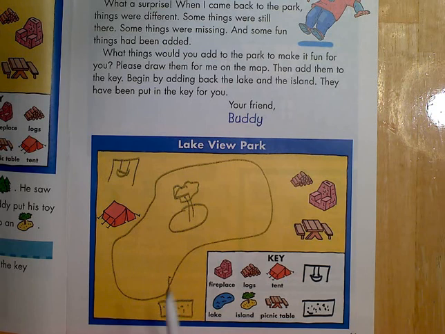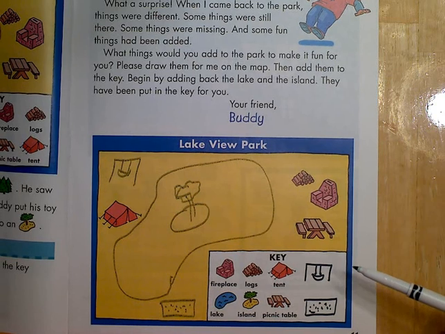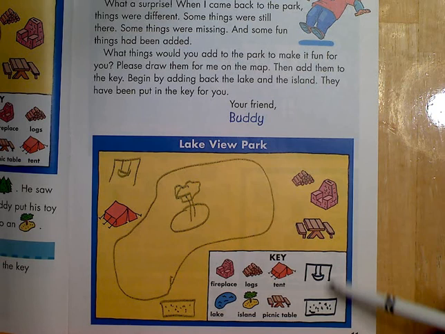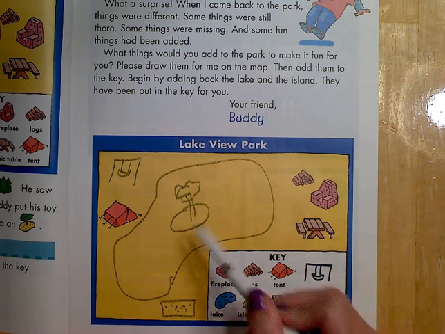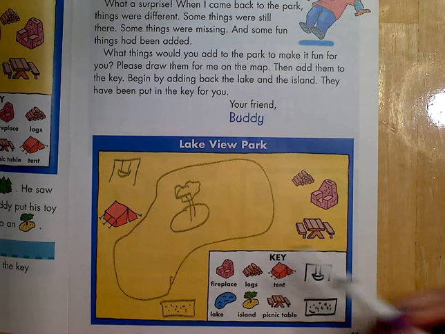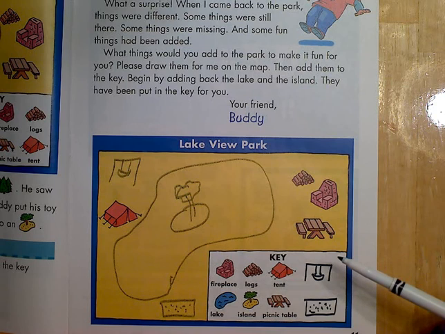I want you to come up with your own 2 things. Think about what you might want at the park. Maybe you want a drinking fountain. Maybe you want a campfire started so you can roast those marshmallows and make s'mores. Think about what you might want. It can be anything. Maybe you want a slide or a jungle gym to kind of climb on. Draw your pictures in your key and then put it to your map. You may use crayons if you want to color your picture. Can't wait to see your map.